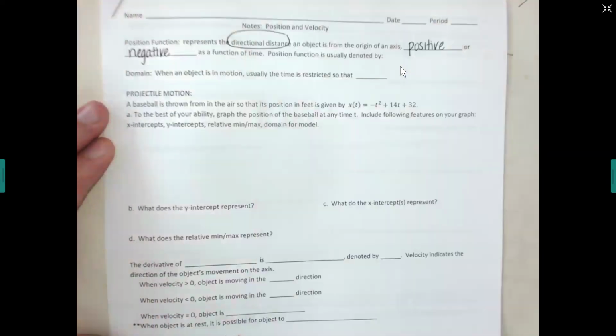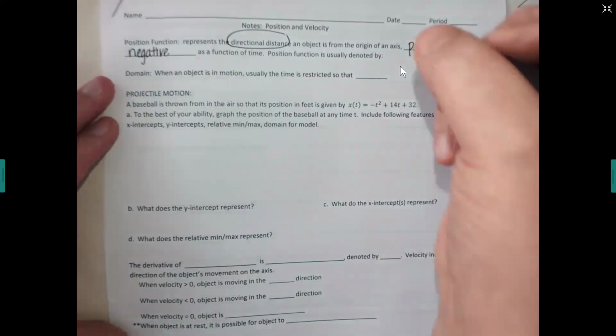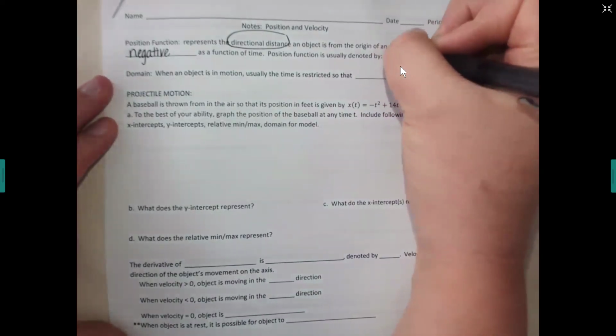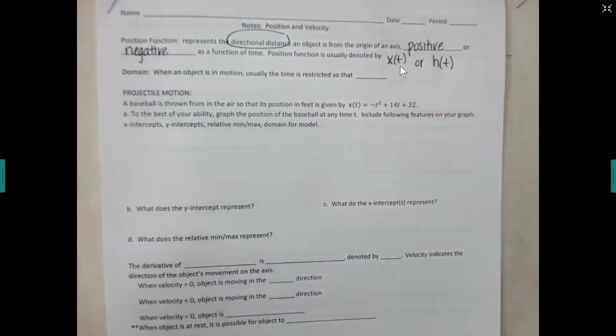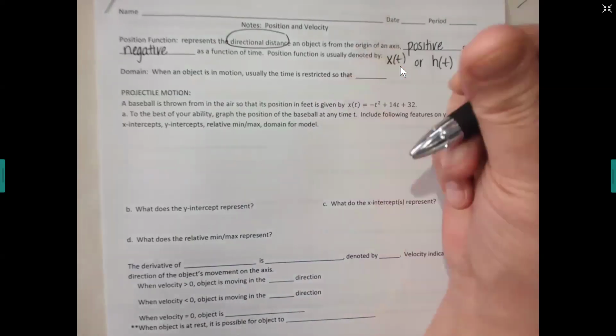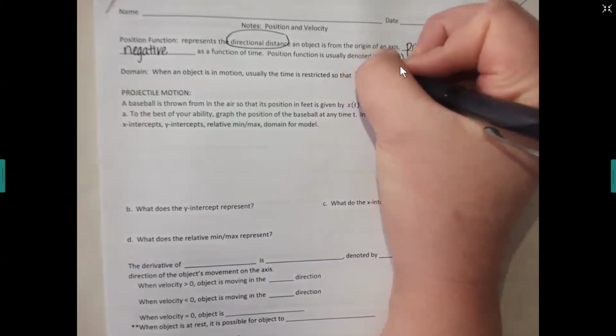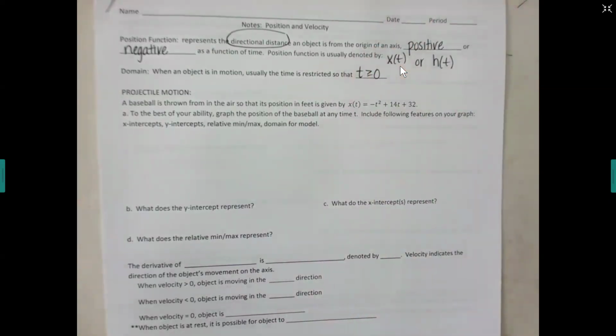For your notes today, the position function is almost always going to be x of t. But some textbooks will use h of t, usually if it's a height function, like you're throwing something in the air. Then if your object is in motion, we are going to restrict time so that it's only greater than or equal to 0. We're going to pretend that time can never go backwards into the negatives. It's always going to be 0 and up.